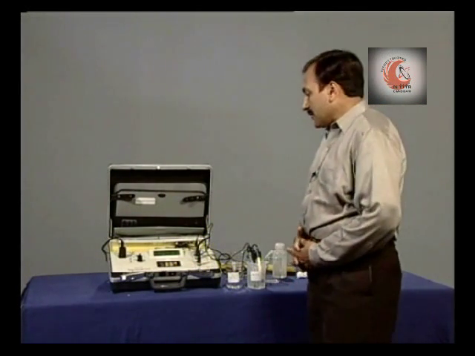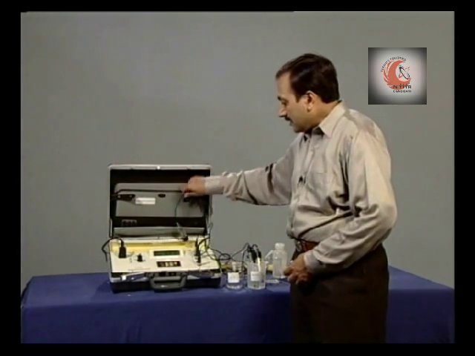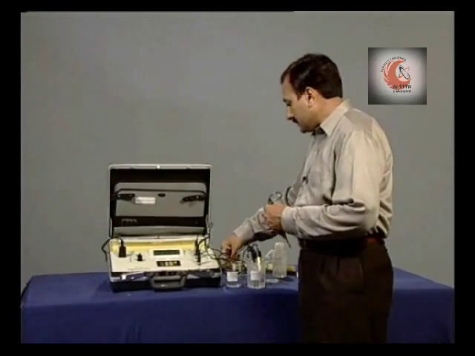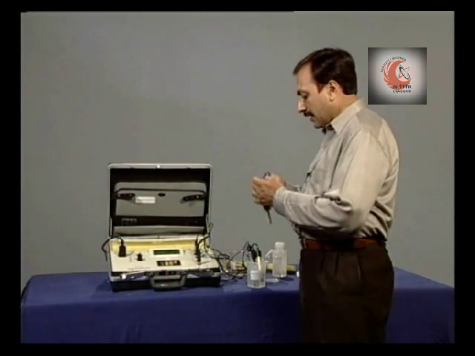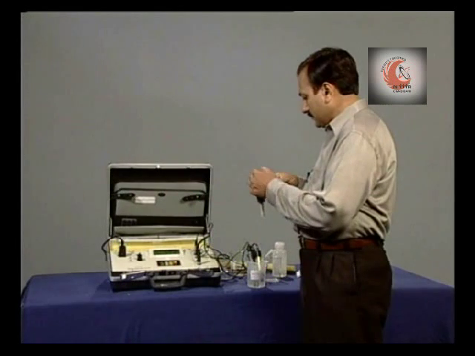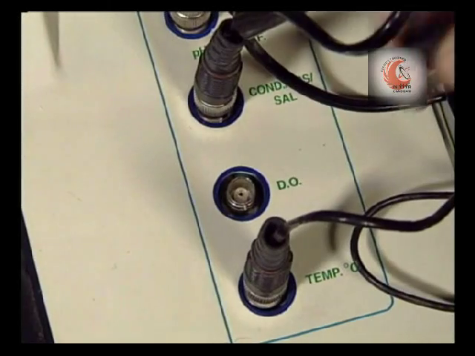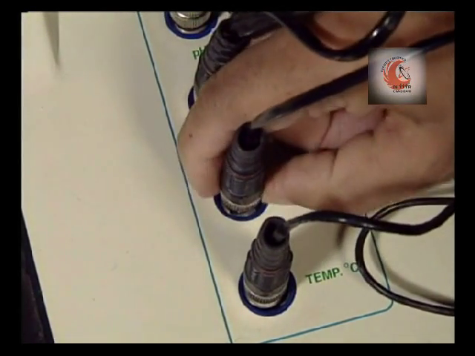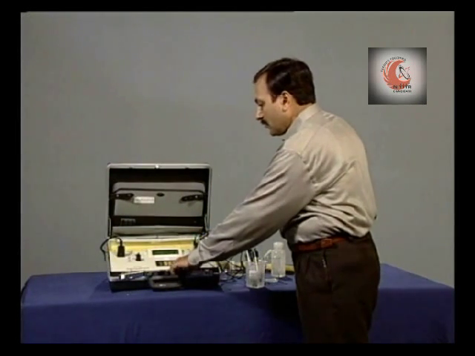Now, let us measure the last parameter using this instrument, that is dissolved oxygen. So, connect the DO electrode to the socket. Now, press escape and go to DO mode.